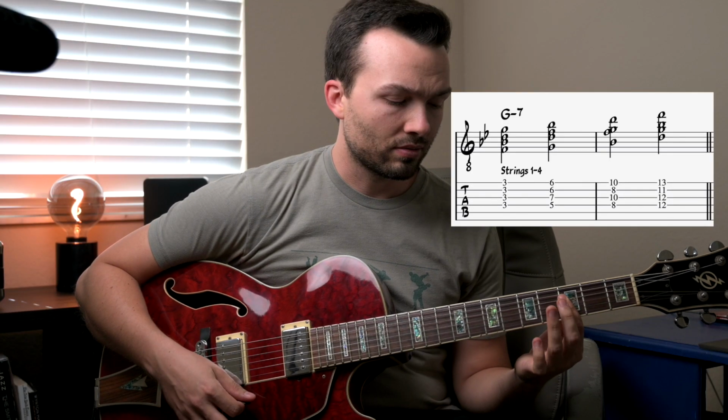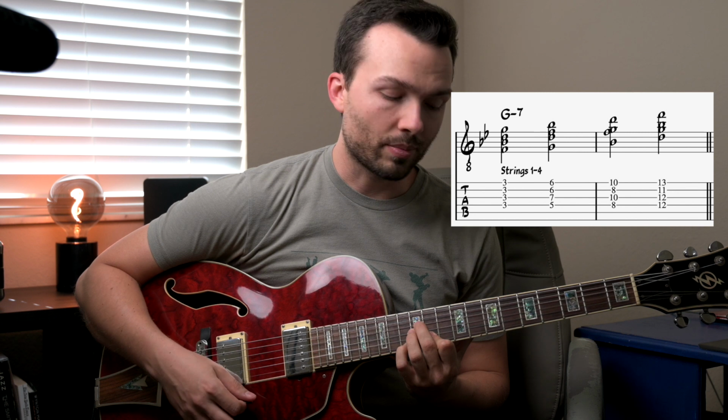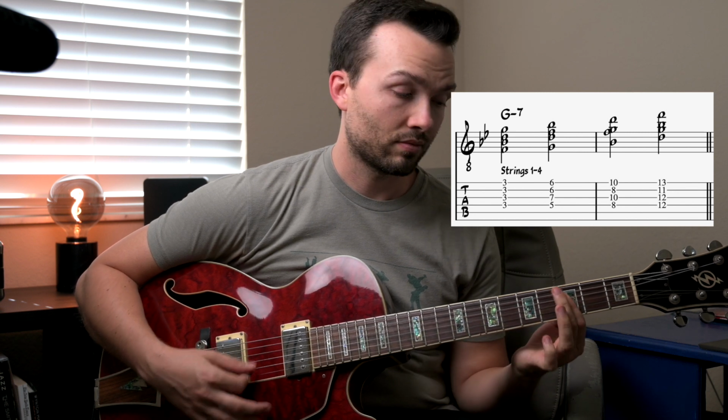So we're looking at drop 2s. These are very common guitar chords. Let's take a look at this for G minor 7, and these inversions, these drop 2 chords for G minor 7.